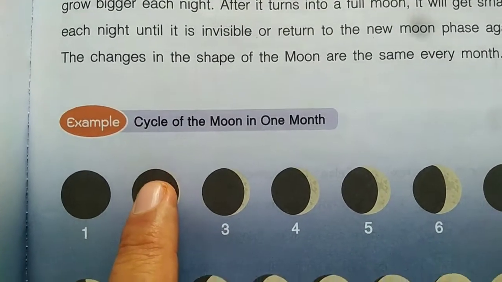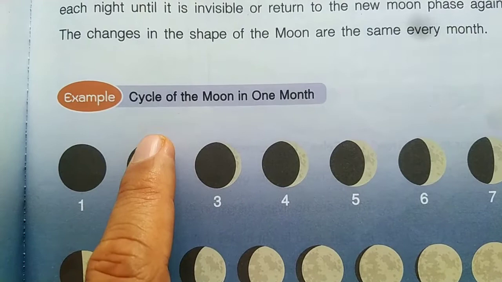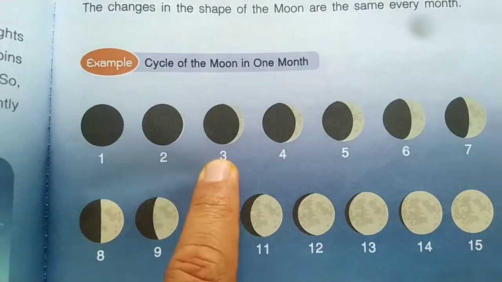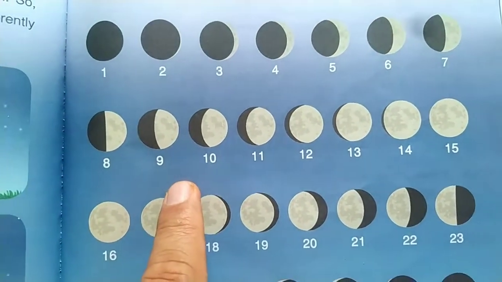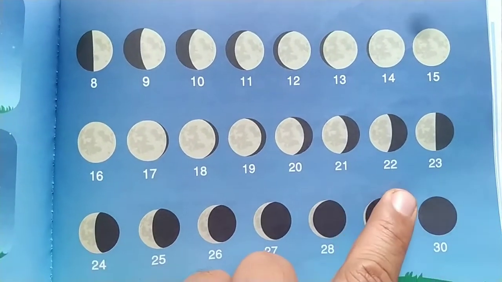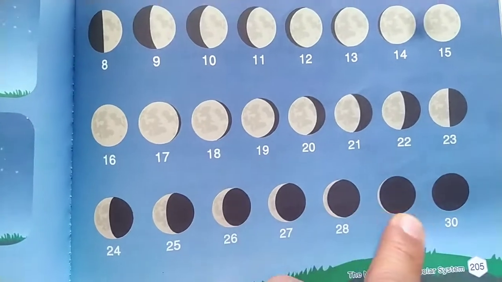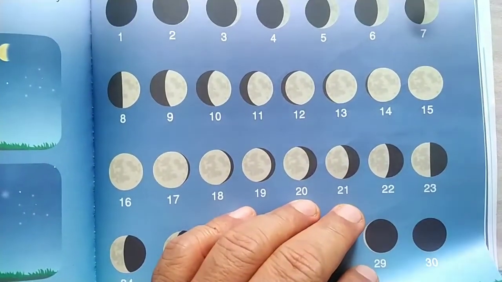Look at that one. I want you to look at the changes of the shape of the moon through the cycle of the moon in 1 month. Like first day, second day, third day. Look at that. Until 7, until 8, until 15, 16, 23, and then at the end. See, it goes back to this shape from that shape. All right? Okay?